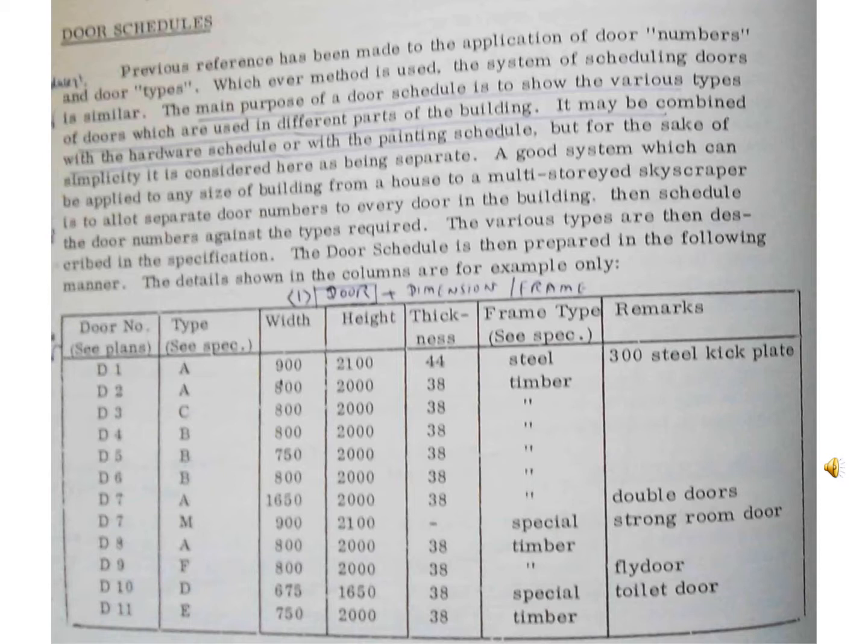And similarly, the other doors you have to put, and also you have to put the remark, the bed door or strong room door or the floor door, toilet door. So those are the door details. In the schedule we have to explain the door number and the type of the construction as well as the kind of special purpose door. So this is the door schedule.